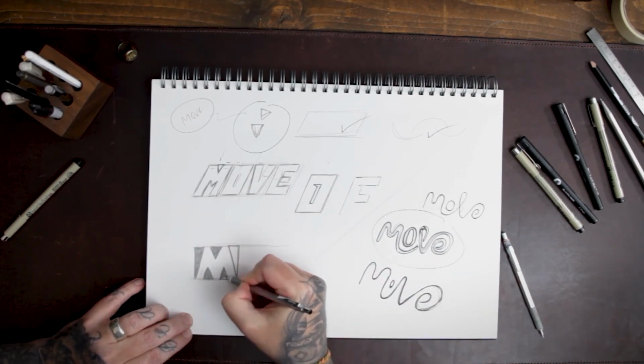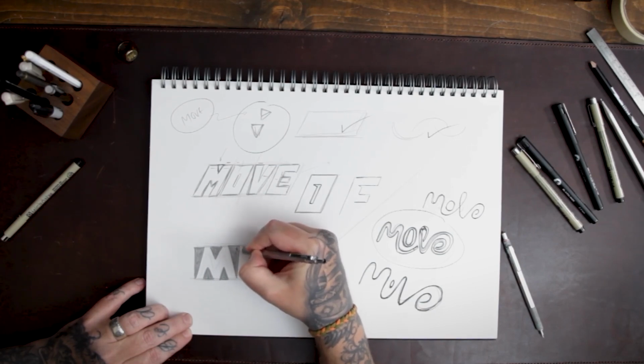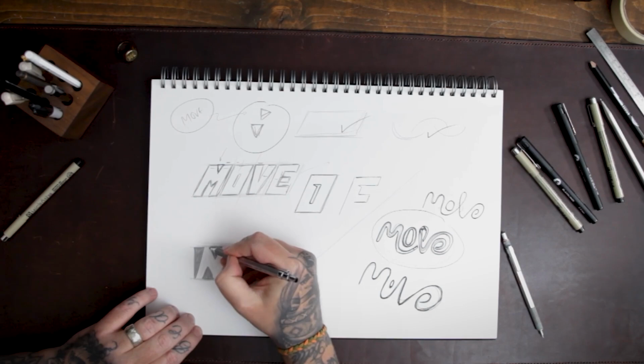When we talk about the compromise that we were going through earlier in the course, this would be a great compromise. I don't want a word mark. I don't want a logo type. Oh, okay, well, what we can do is we can put this little symbol in the M, and then you'll have the best of both worlds. Do you know what I mean?